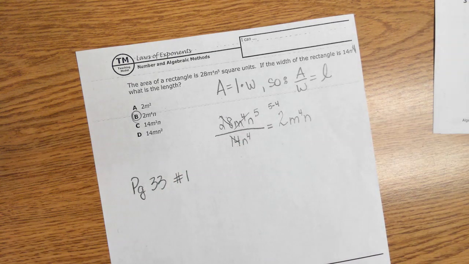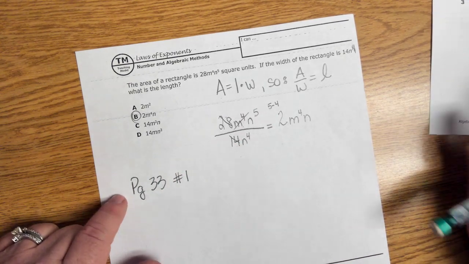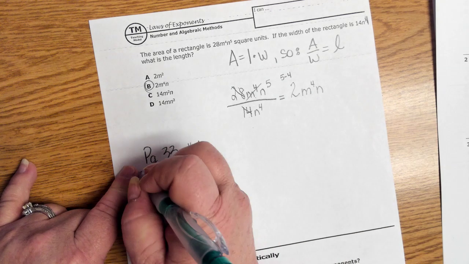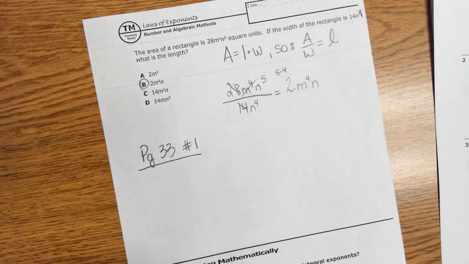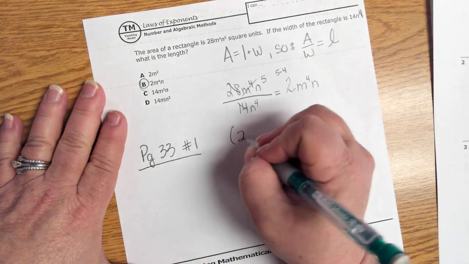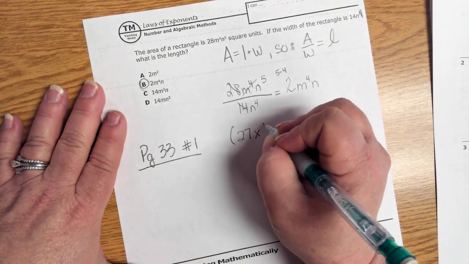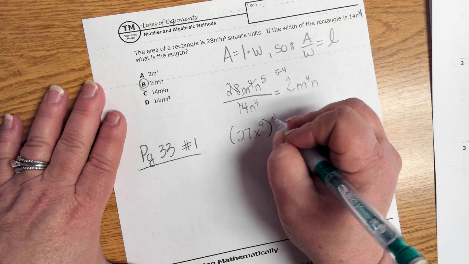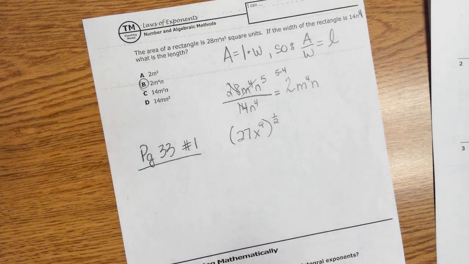I want you to write this down so that you can actually do the work with me. It says simplify 27x to the 9th, all to the power of 1/2.